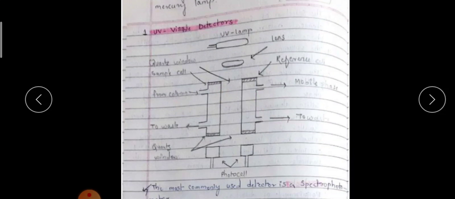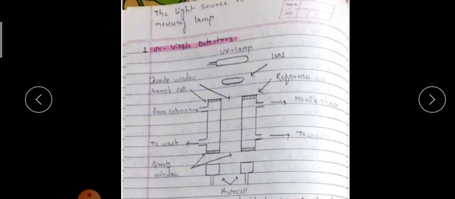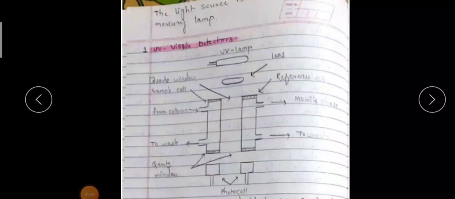Then you can see the eluent from the column is passed to this sample cell. Then whatever the processed material, it will go to the waste. You can see here from the reference cell, the mobile phase is there. Then the processed mobile phase is given back as a waste.